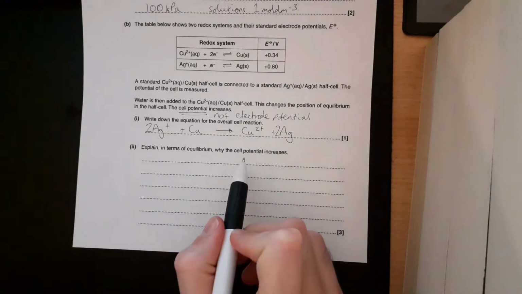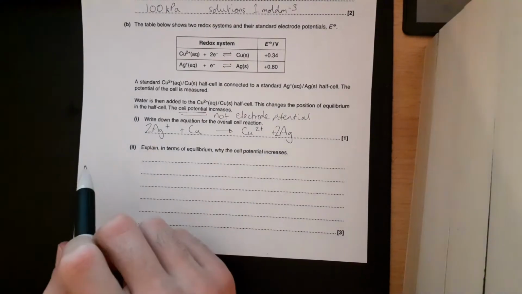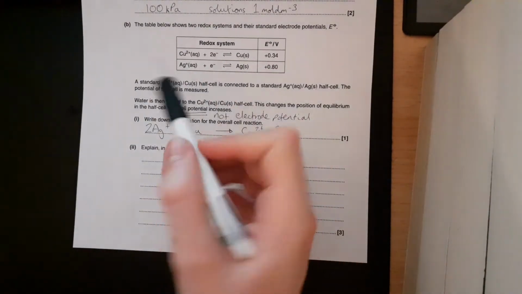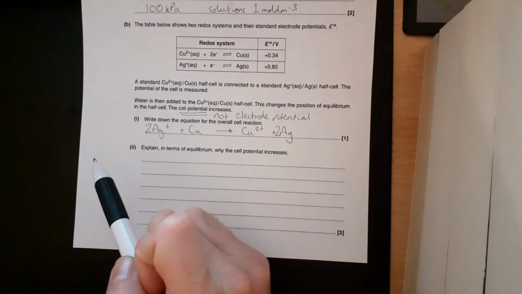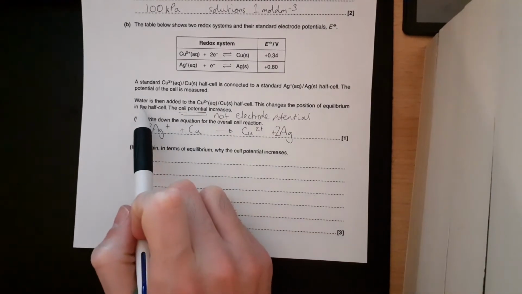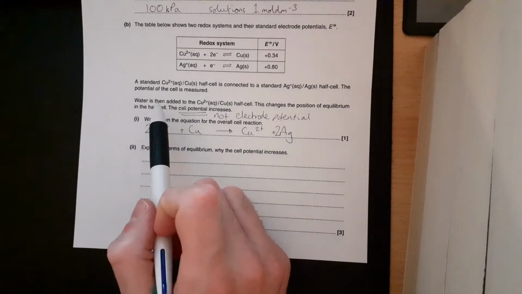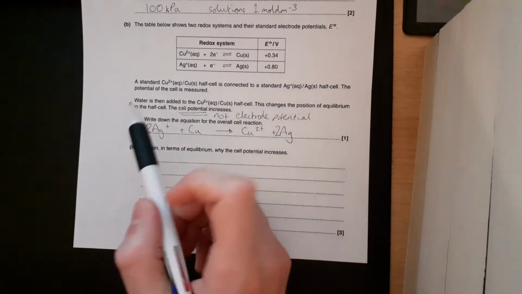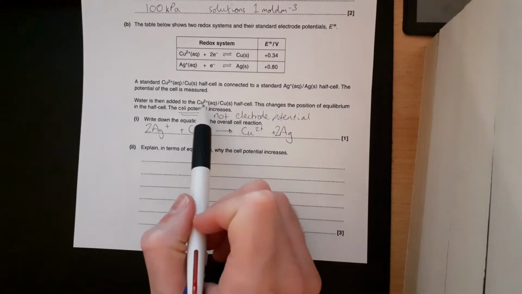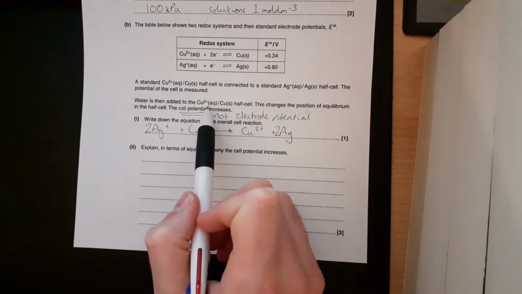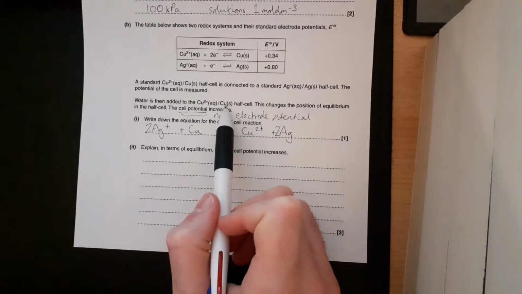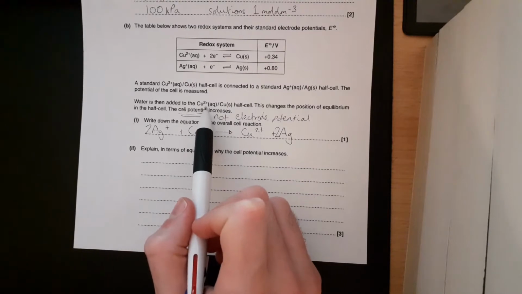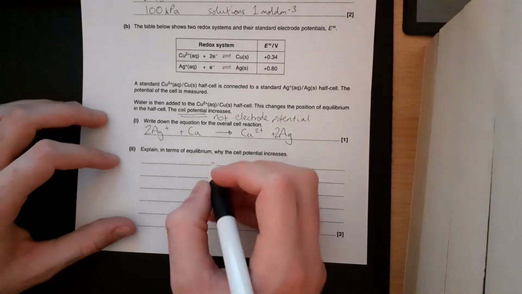So what difference is this going to make? If we've added water, well, water's not involved here anyway. There's no water in the equation. But if I'm adding water, then what am I doing? I'm just diluting it, right? I'm just reducing the concentration. So I'm going to reduce the concentration of the aqueous copper ions. It's not going to affect the solid copper, is it? But it's going to reduce the concentration of Cu2 plus. That's the first thing we can write.